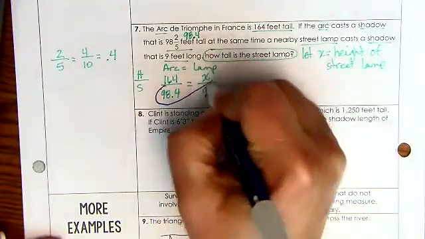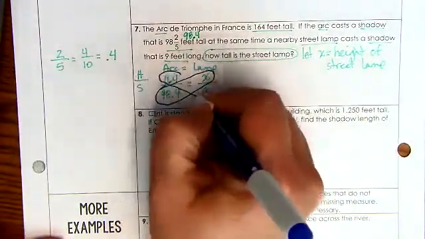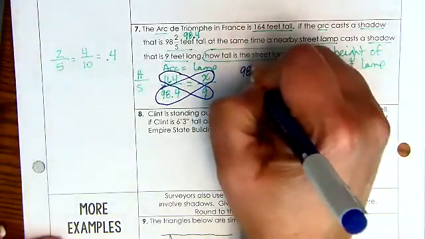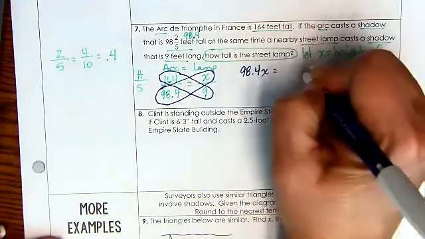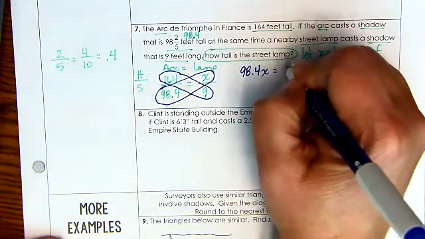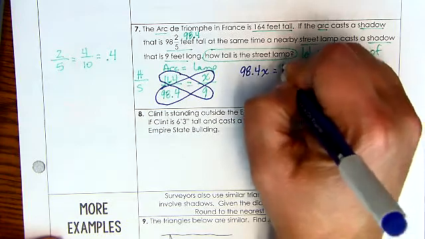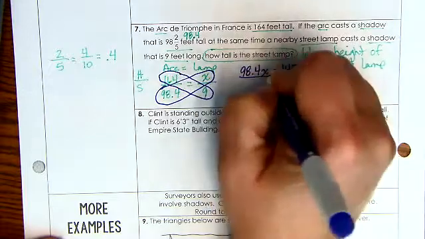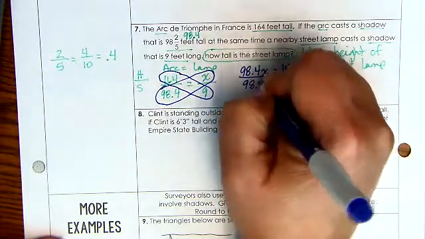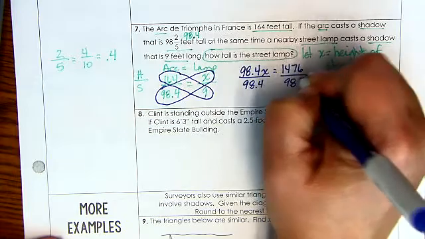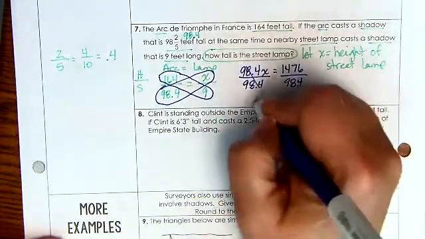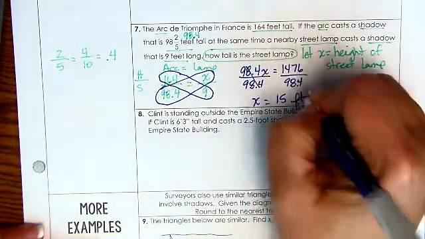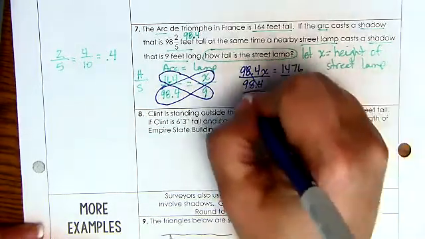Now I've got a proportion, so I solve it. We multiply diagonally, and we end up with 98.4x equals 1476 feet. We divide by 98.4. It cancels, and we end up with x equals 15 feet. That's how tall the street lamp is.